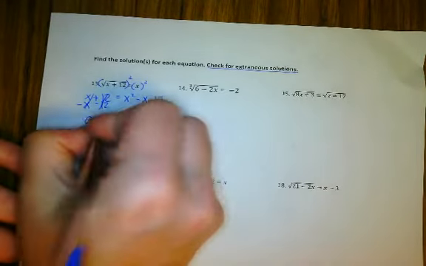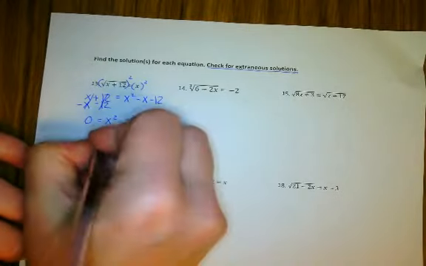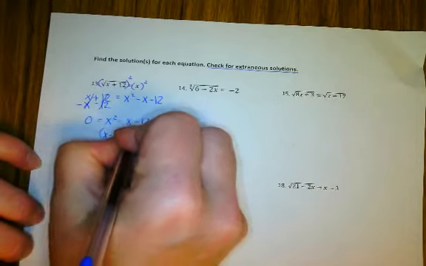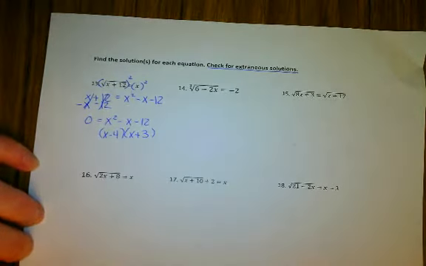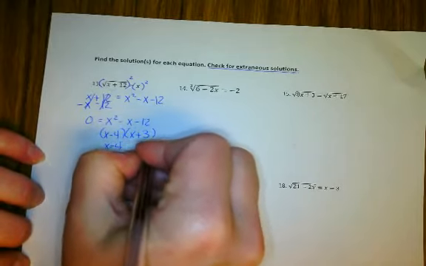All right, now I can factor. So what two numbers multiply to get negative 12 and combine to get negative 1? That's going to be x minus 4 and x plus 3. Okay, so now I know that x equals 4 and x equals negative 3.